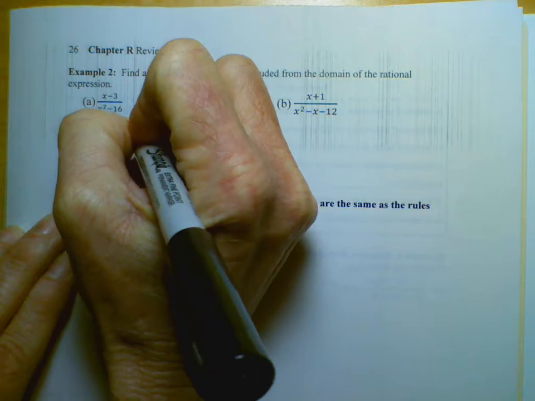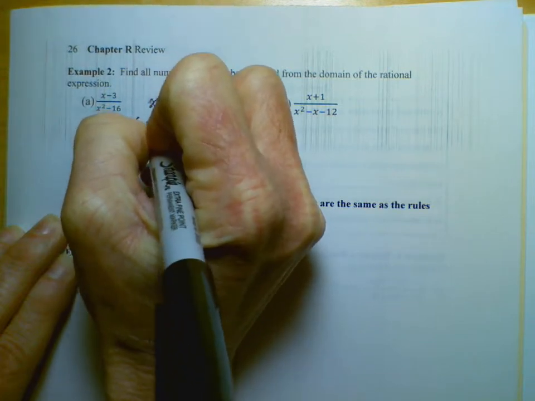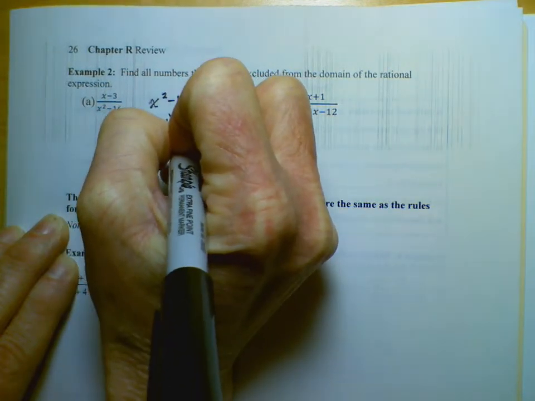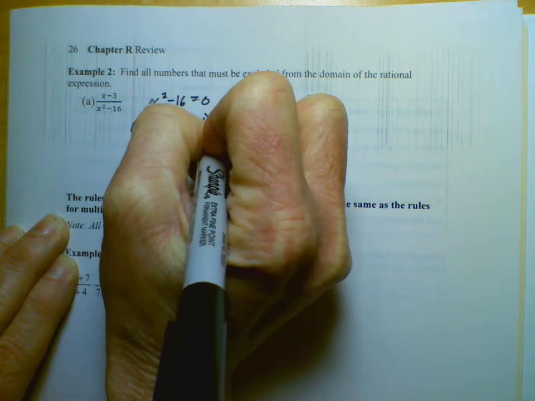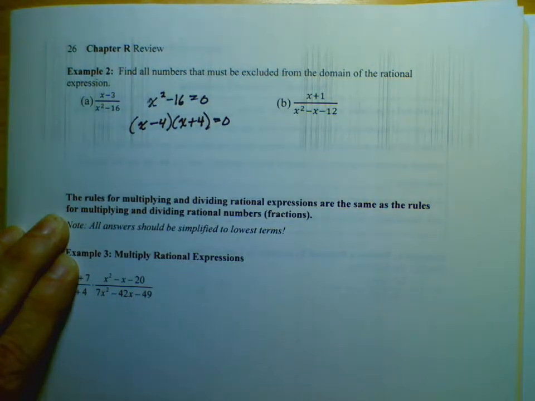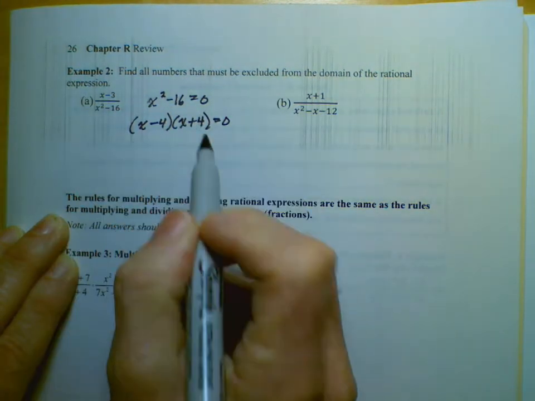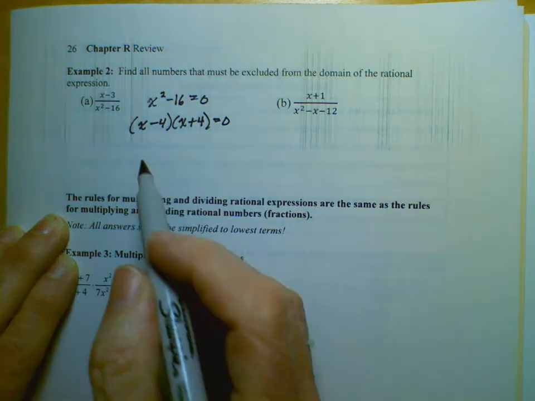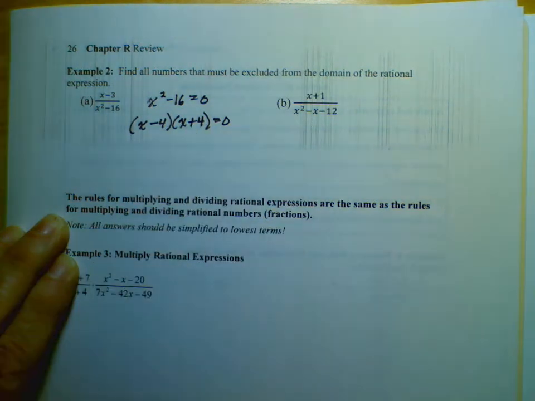I'm going to factor this as x minus 4, x plus 4. Remember, this is a difference of squares. If we FOIL this, the middle term will disappear, and we'll have just x squared and minus 16.